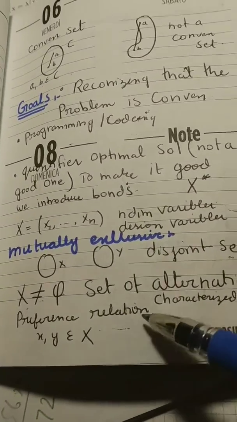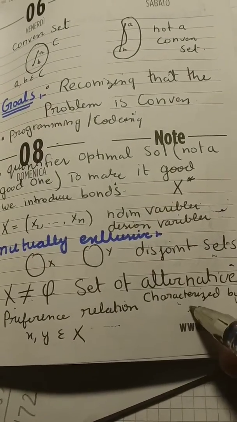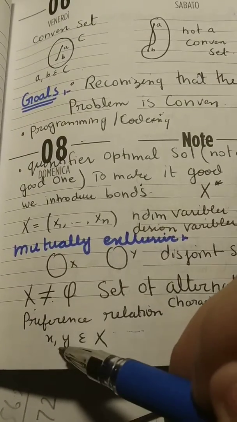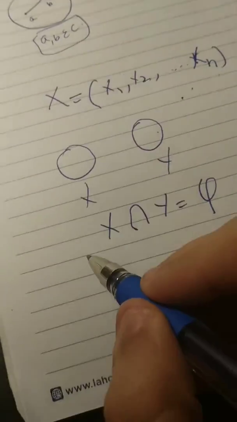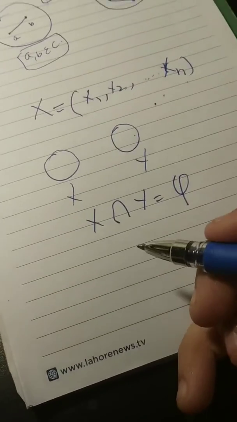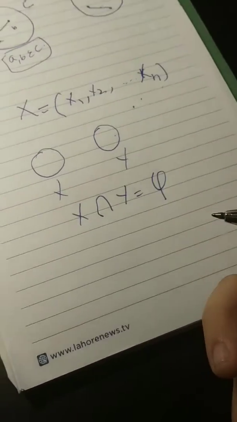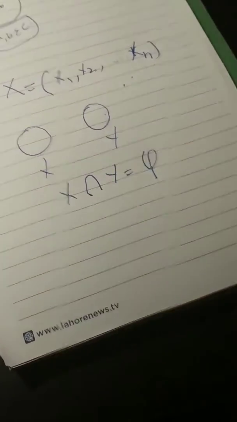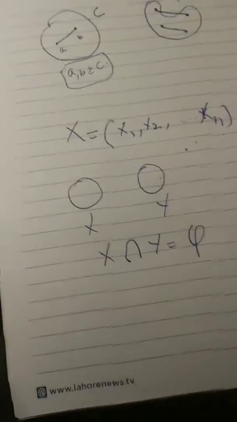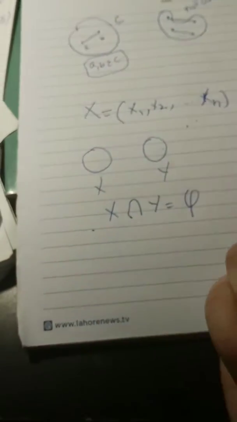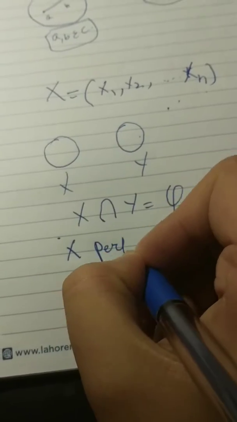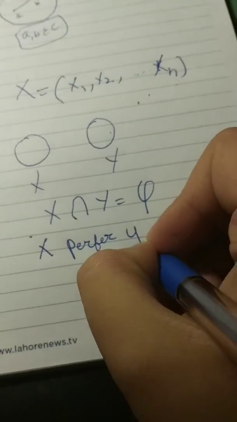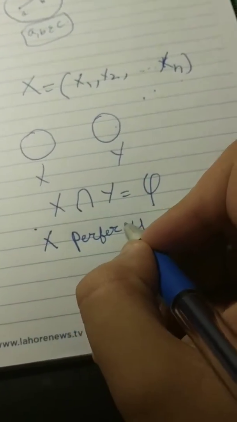and which is characterized by a preference relation. Like x, y belong to the set of alternatives. The preference relation is total and transitive. We can say there is some criteria we have to follow, like the transitive property: if X is preferred to Y, and Y is preferred to Z, then X is preferred to Z. You know the transitive property.